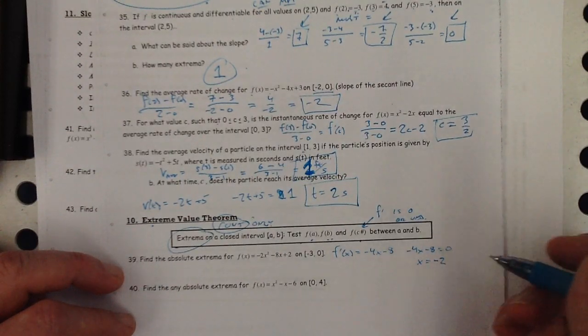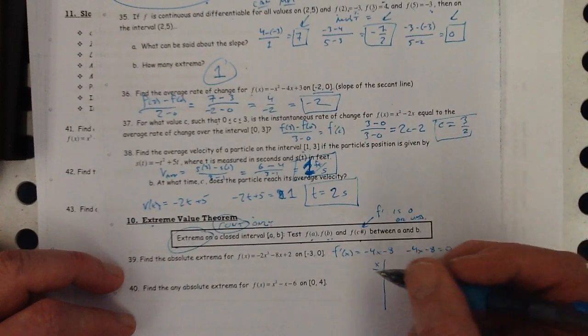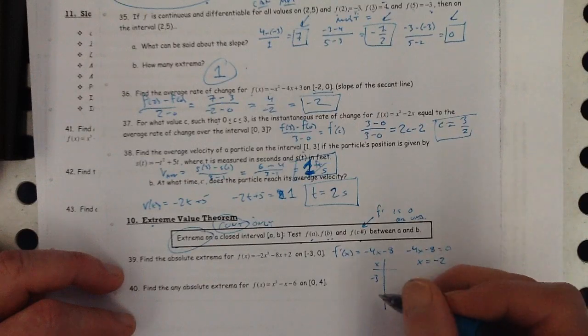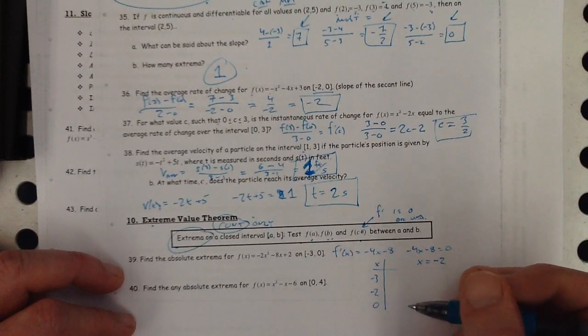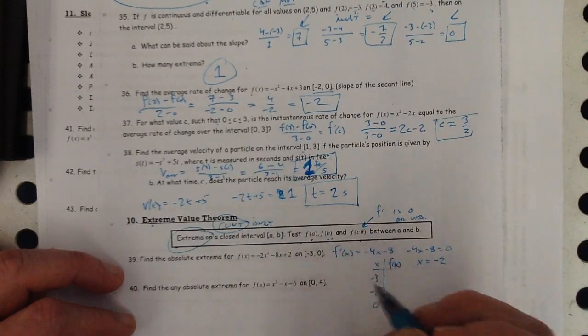And then I'm going to make a little table, and I'm going to test my 3 candidates, -3, -2, and 0. And when I say test them, I mean find the function values for them.